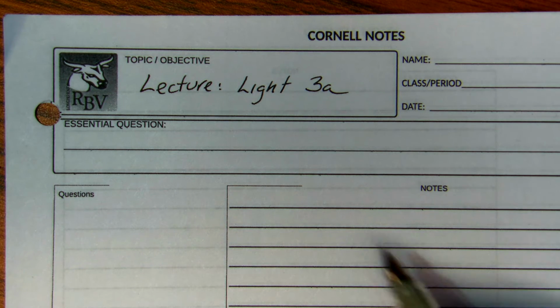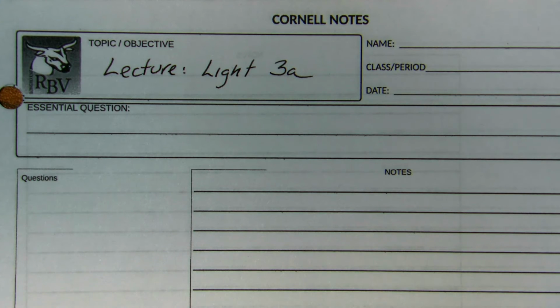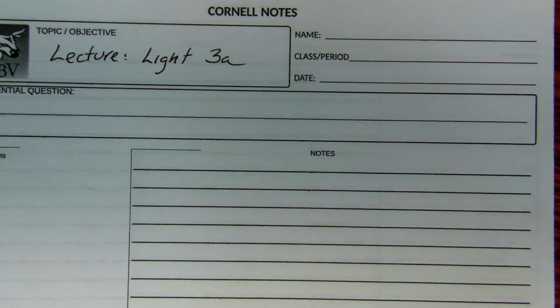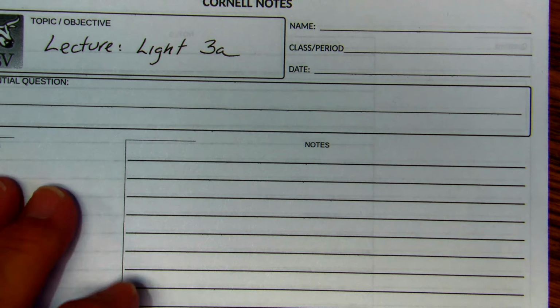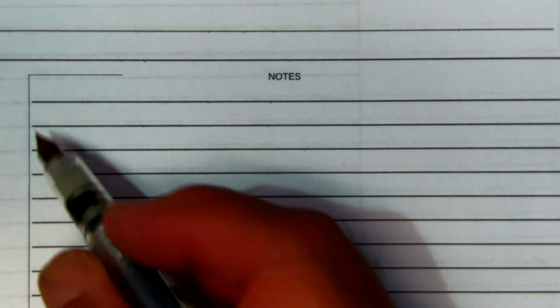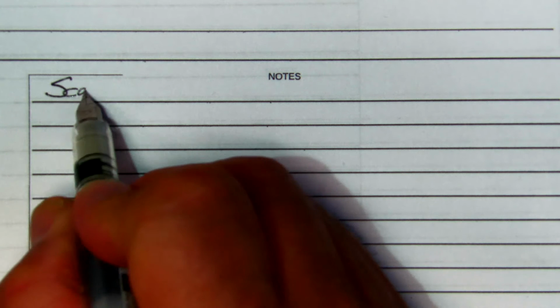In this case, I want to be talking about scale because we talked about nanometers in terms of the width, if you will, of the wavelength of visible light. So let me do a little bit of a scale pause to remind you about the metric system.